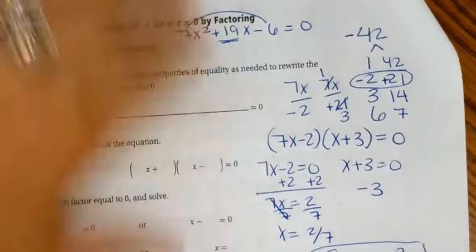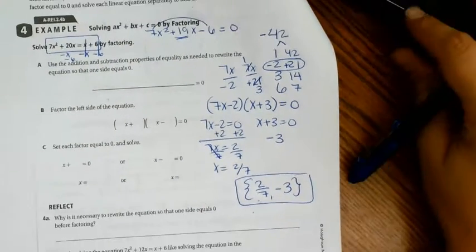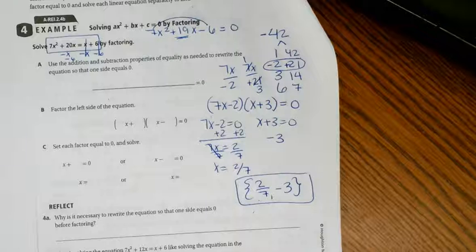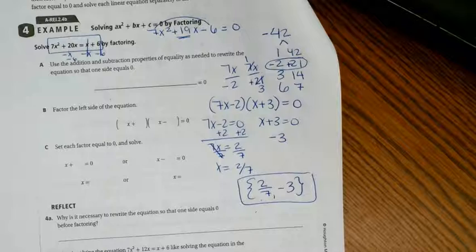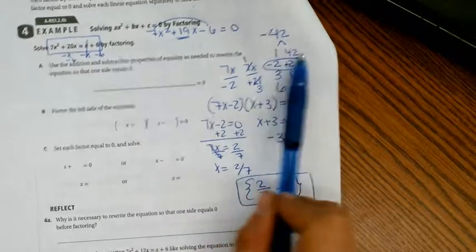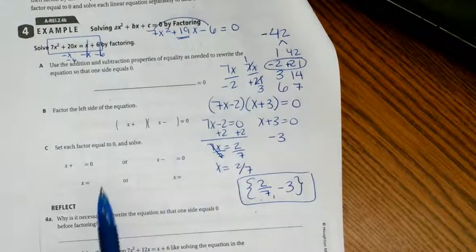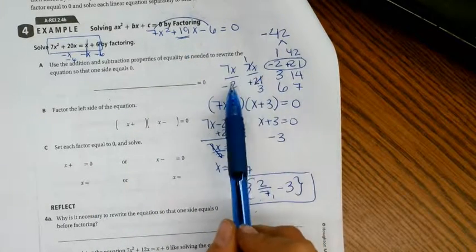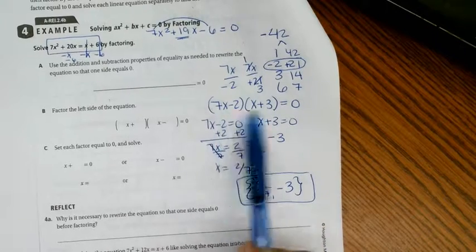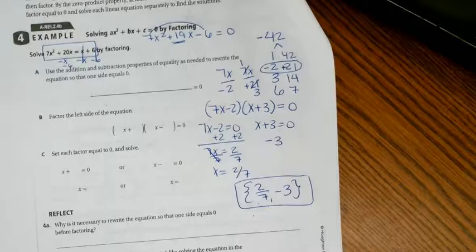Solutions, zeros, x-intercepts, right? Where does it cross the x-axis? It crosses it at 2/7 and negative 3. So once again, it was first times third. What multiplies to first times third and adds to our middle term? Write the first term twice without the squared. Put those factors underneath. Reduce if possible. Those are your binomials. Set your factors equal to 0 and solve. Zero product property.